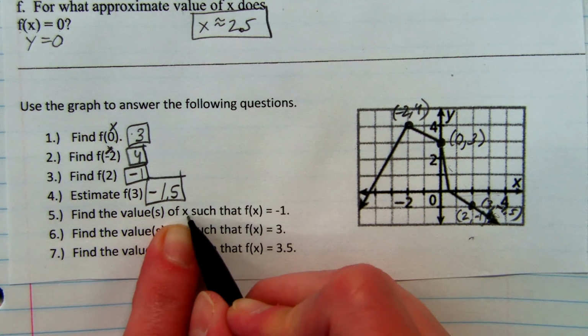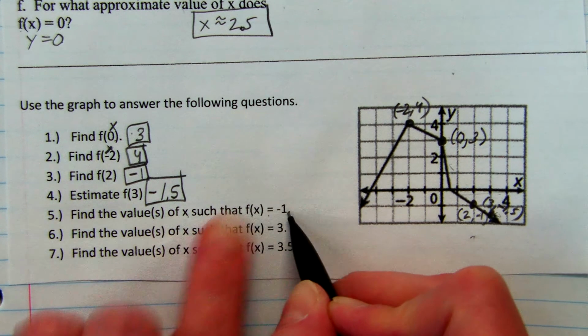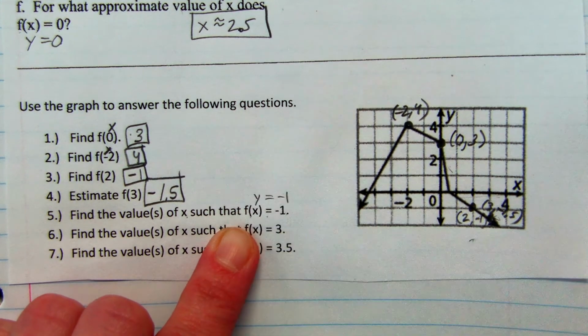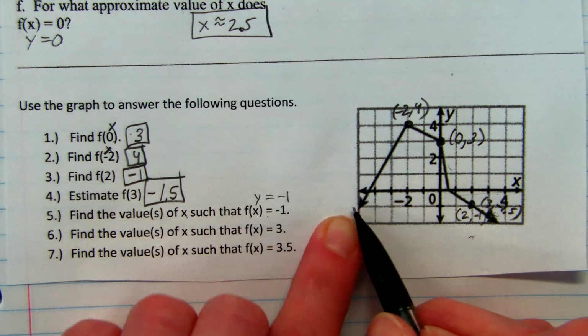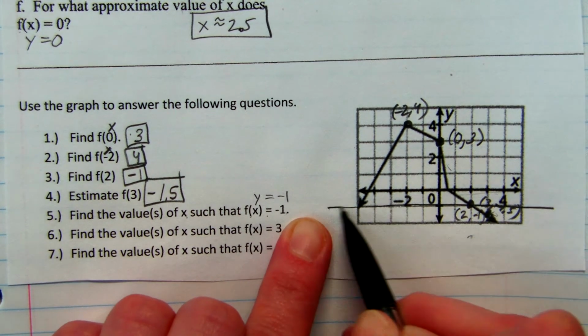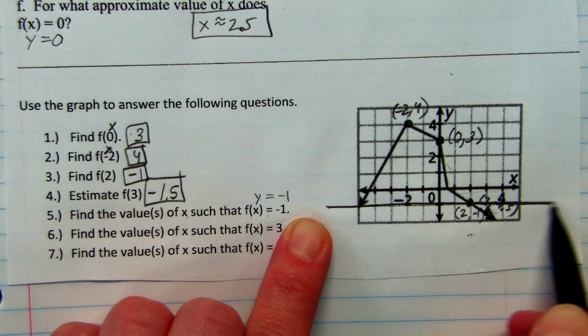All right, so now they're going to switch it on us, and it wants us to find the values of x such that f of x is -1. So this is where we're looking for y equals -1. So y equals -1 would be anything along this line right here. I'm going to draw it kind of dark along here.